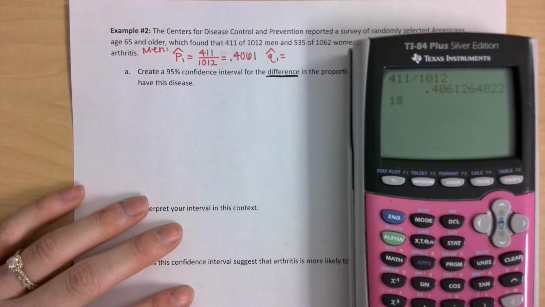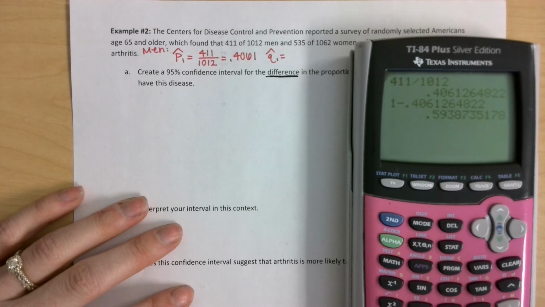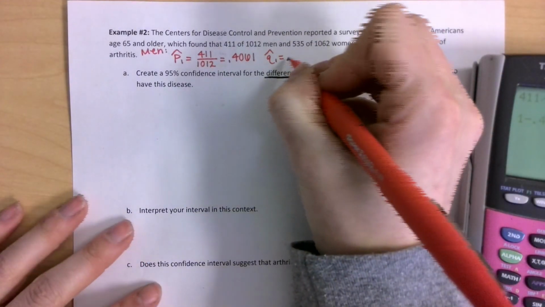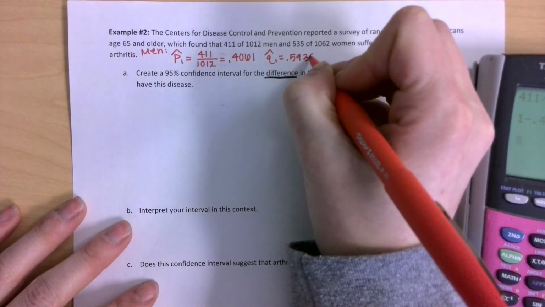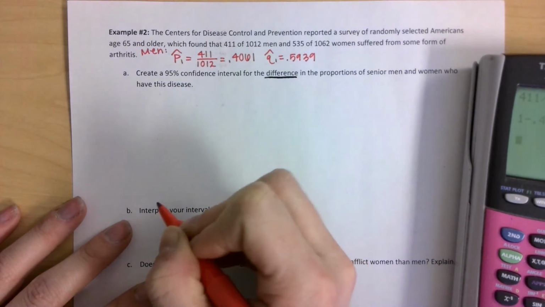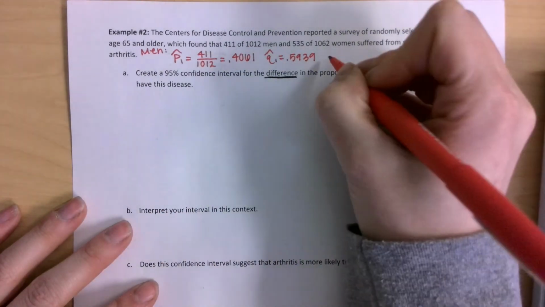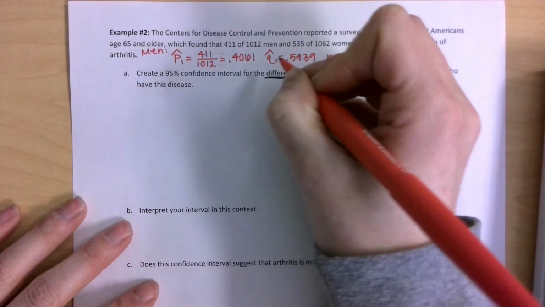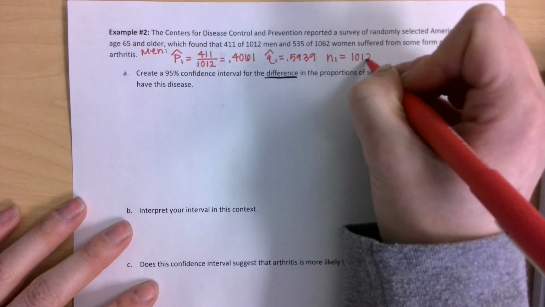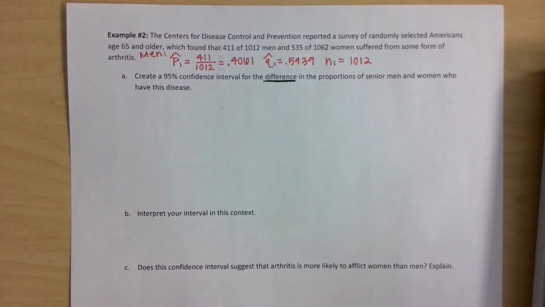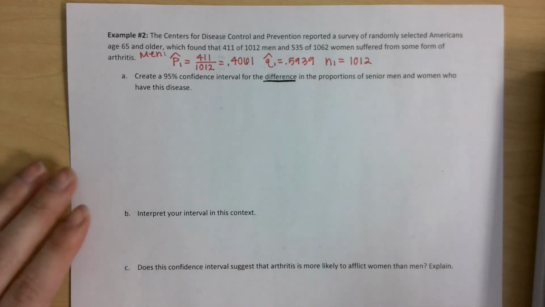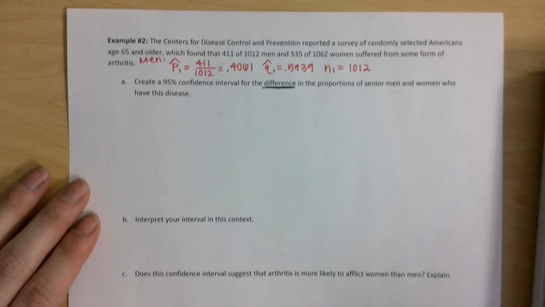Q hat 1, I'm just going to subtract that from 1, gives me 0.5939. Okay, your N1 would be the number of men surveyed, that is 1012.